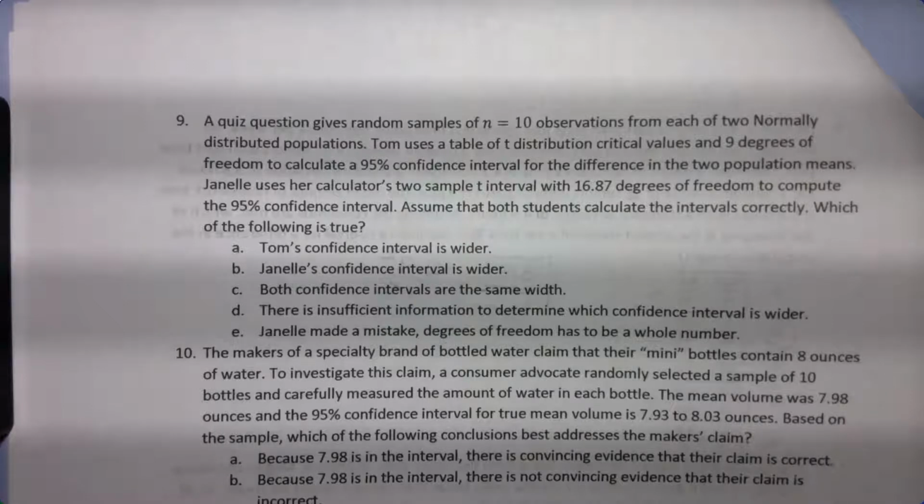Assume that both students calculate the intervals correctly. Which of the following is true? A. Tom's confidence interval is wider. B. Janelle's confidence interval is wider. C. Both confidence intervals are the same width. D. There's insufficient information to determine which confidence interval is wider. E. Janelle made a mistake. Degrees of freedom has to be a whole number.